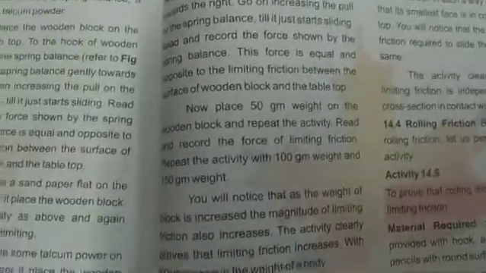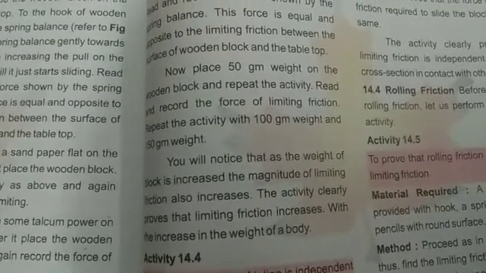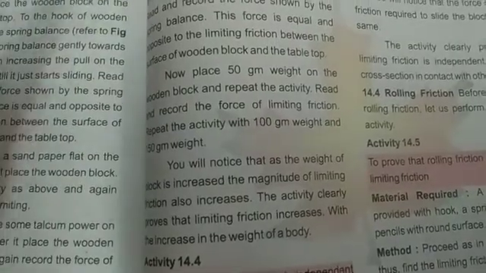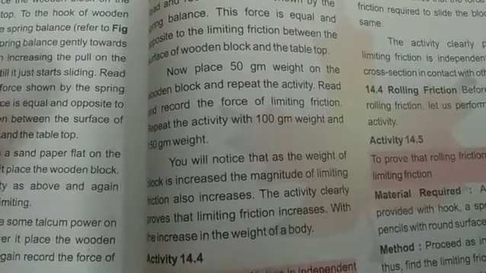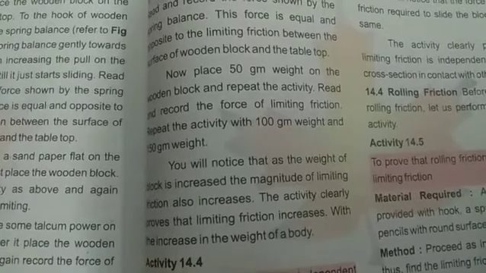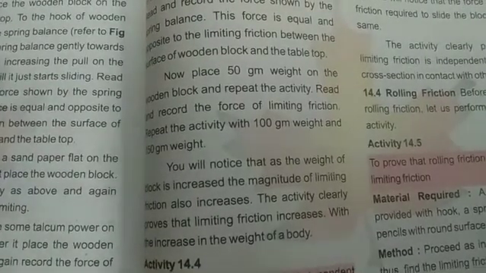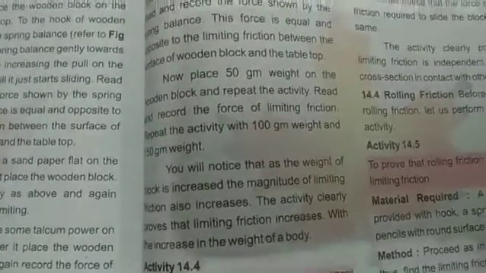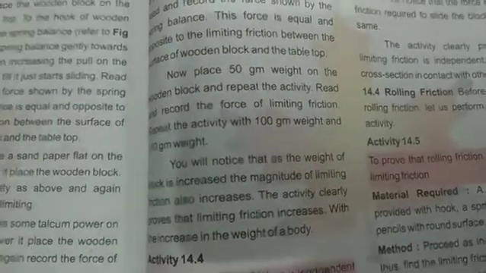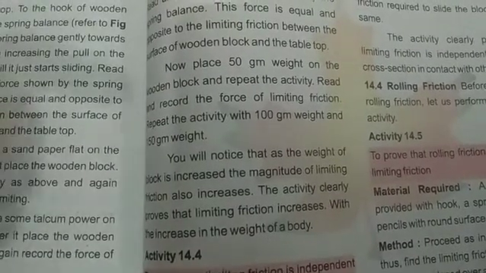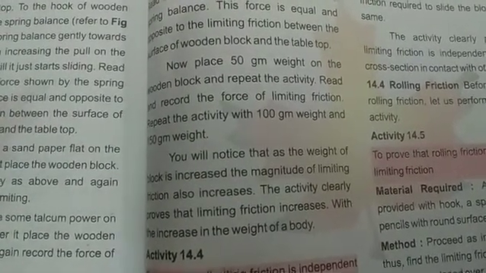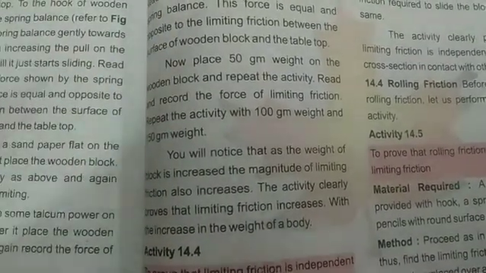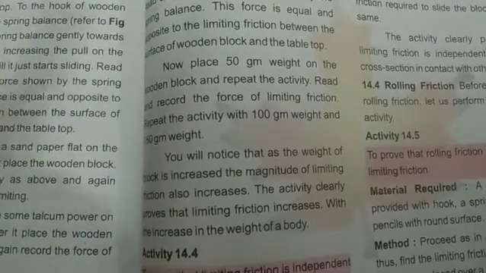So you will notice that as the weight of the block is increased, the magnitude of the limiting friction will also increase, because when the weight is very high, the force needed to slide it will definitely be more. If something is light, it is easy to slide, and if something becomes very heavy, then to slide it or to roll it, the force will be more. So that means the limiting friction also increases. The activity clearly proves that the limiting friction increases with the increase in the weight of a body.